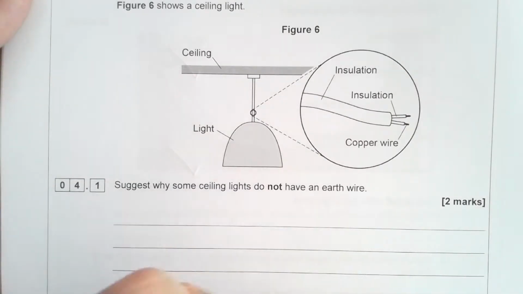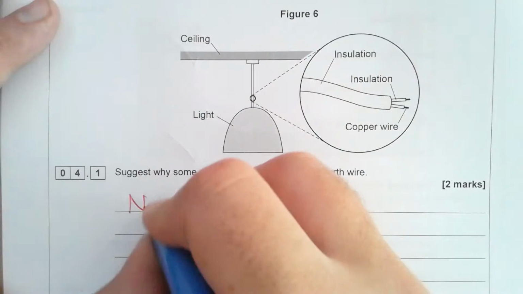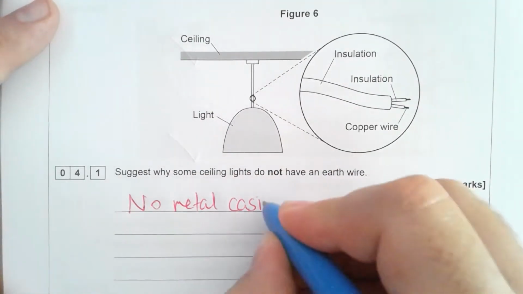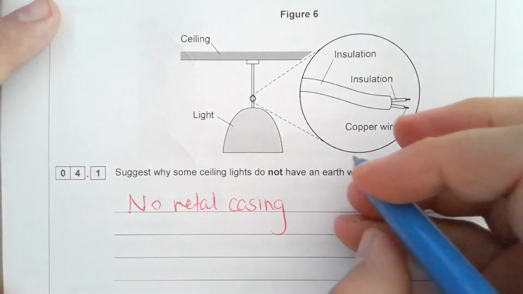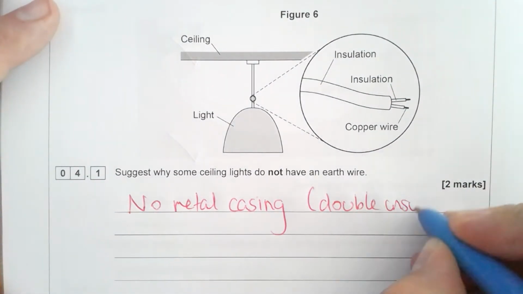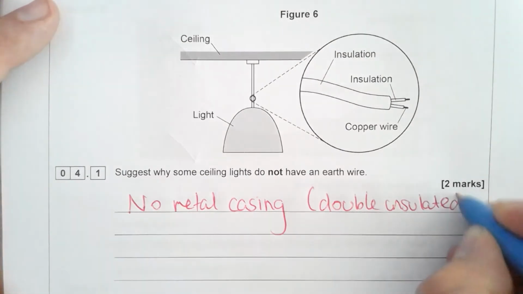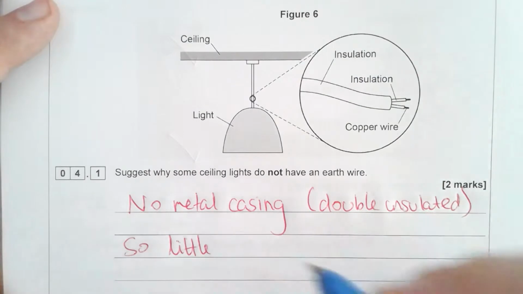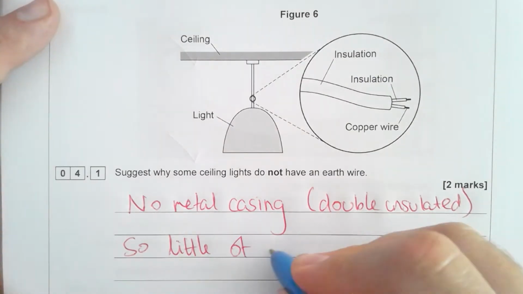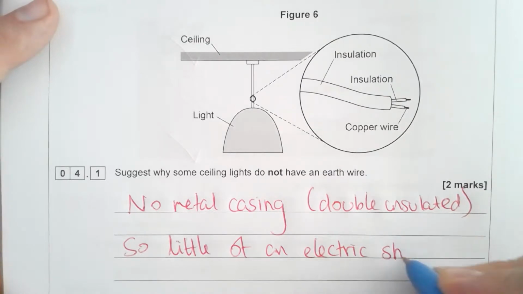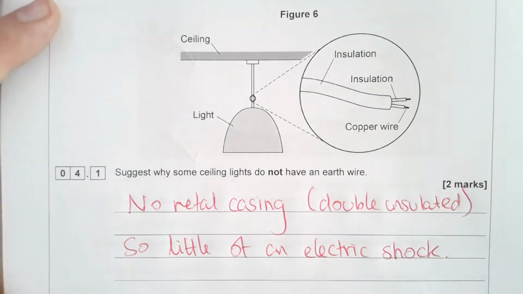So this is because there is no metal casing. So it's usually made out of plastic, or you could say it is double insulated. So there is little chance or no chance of an electric shock. So we don't need that earth wire.